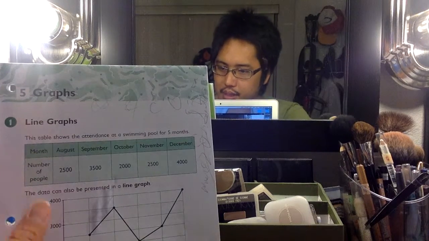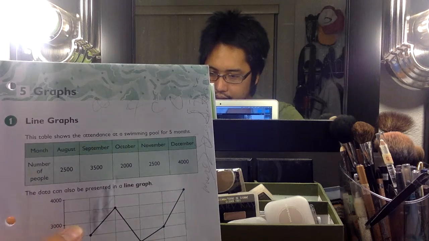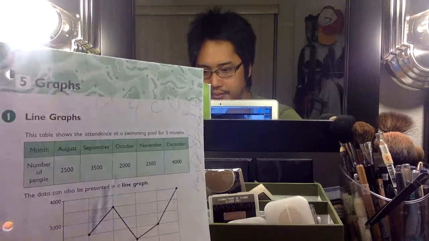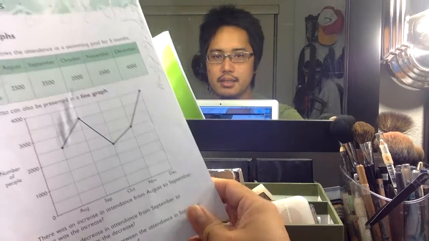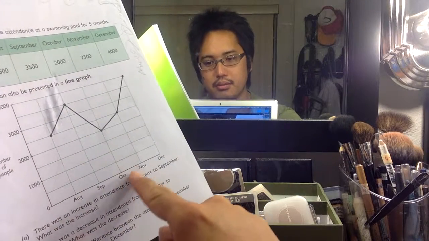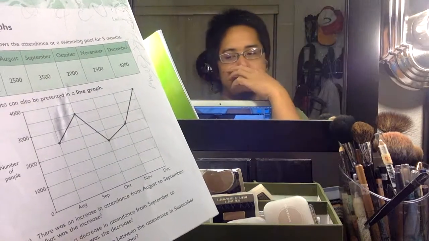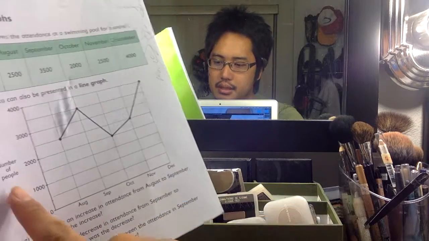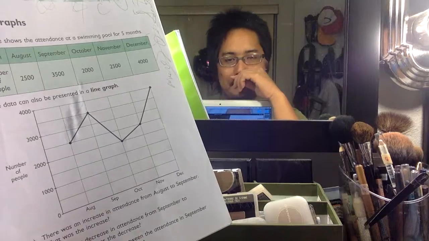All right. We can represent this on a line graph. And we basically just say, all right, here's my x-axis. It's usually the horizontal axis, which is like the months. So August, September, October, November, December. And then my y-axis, which is the vertical one, is the number of people. So 1,000, 2,000, 3,000, 4,000.